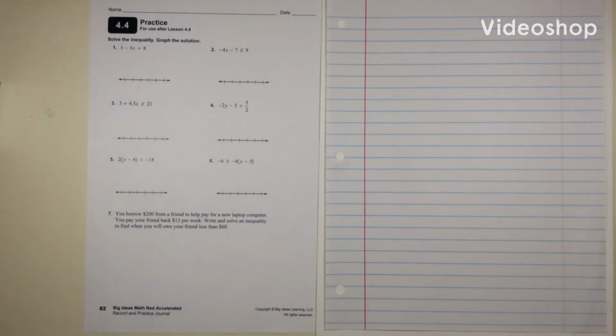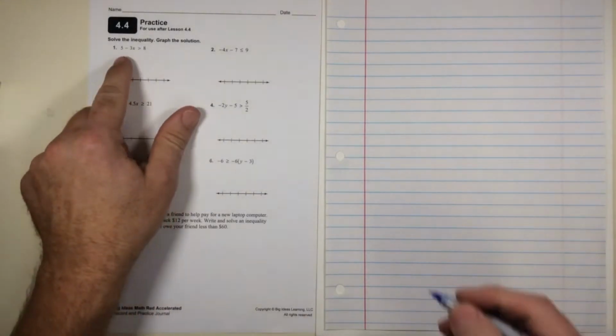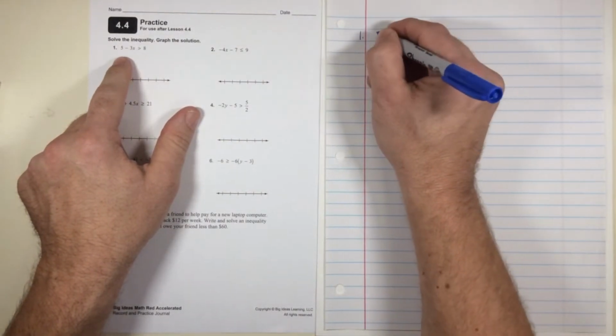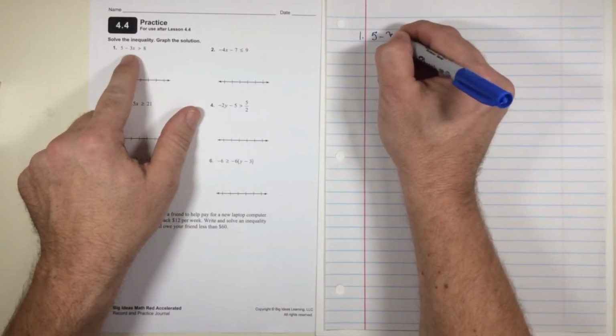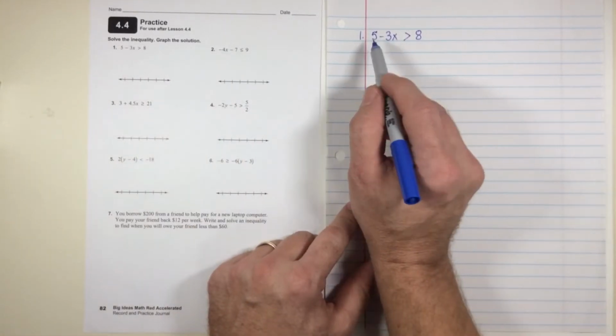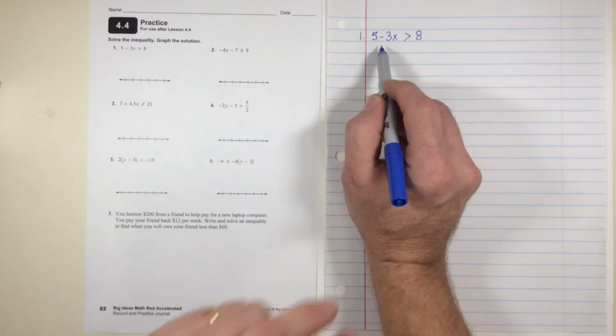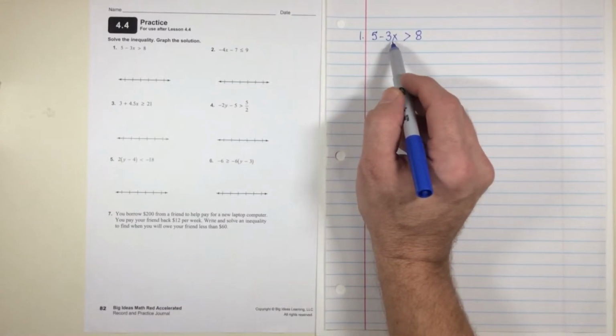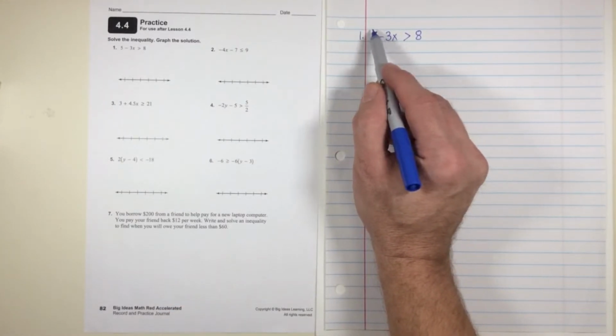Hey, this is journal page 82, section 4.4, number 1. 5 minus 3x is greater than 8. So we undo the addition and subtraction first. Now I'm not going to add 3x because it's this 5 I want to get rid of.